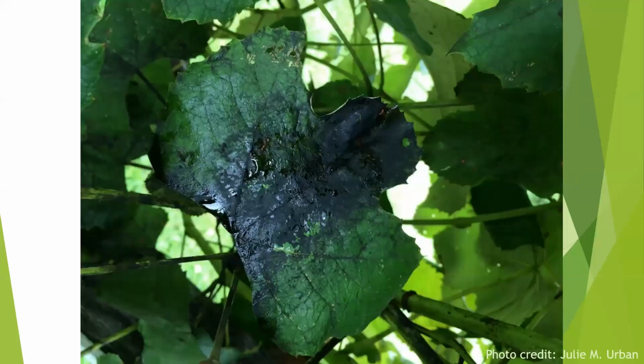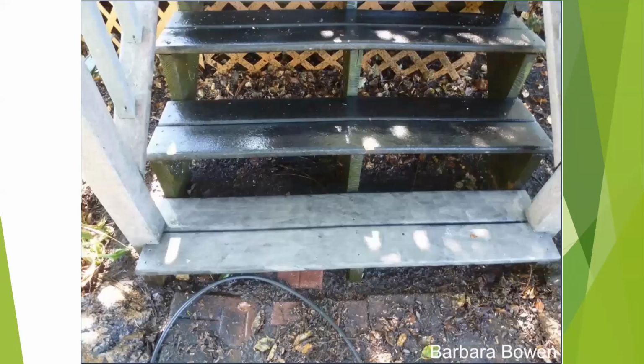growing as well. This is just to show you on grapes what can happen when the sooty mold covers the leaves of the plant. That is an effective blocker of photosynthesis, which is going to negatively impact the health of any plant that it's covering.